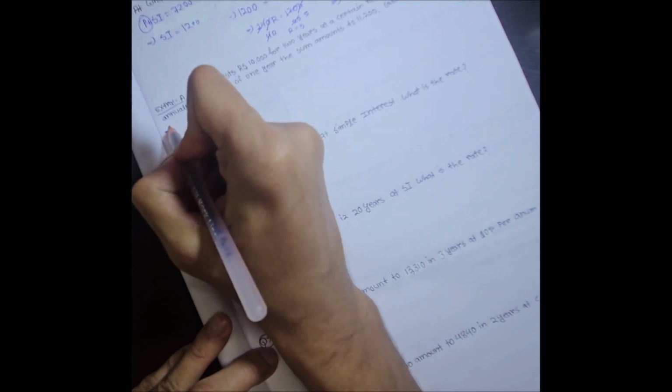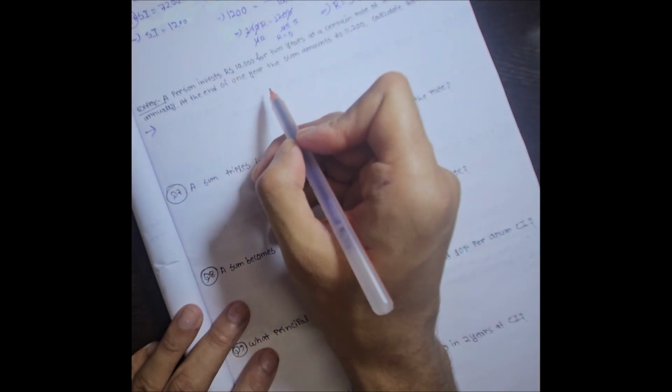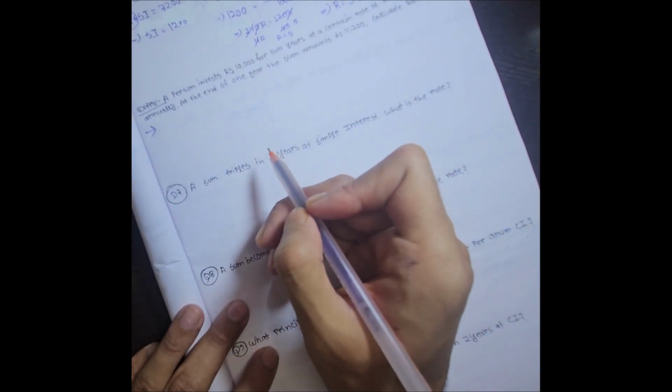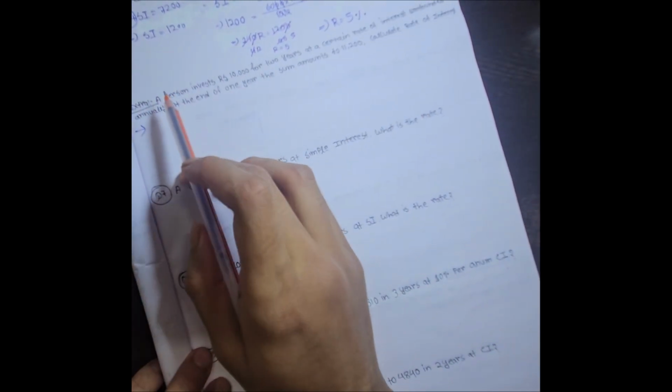Now it's an extra problem. This is a problem I picked up from Doubtnet. I also saw that they had made a mistake. They solved the problem using the simple interest formula, so their calculation and procedure were also wrong, but let's try to solve it ourselves.